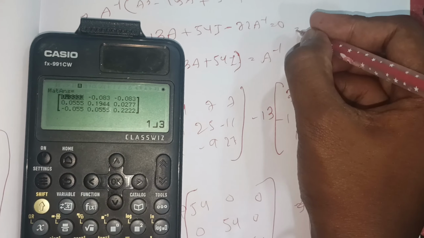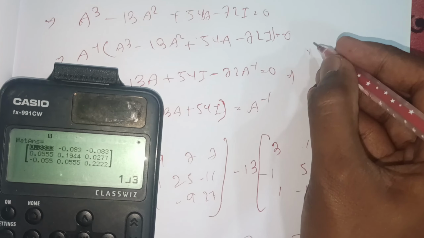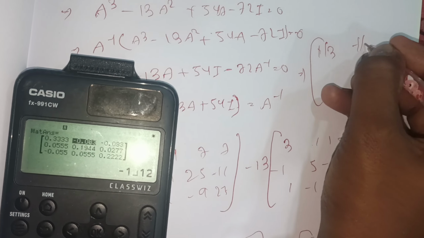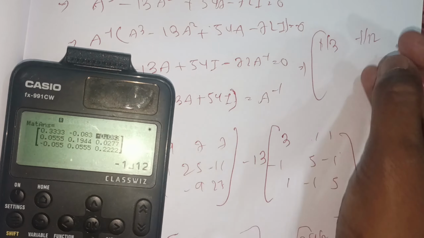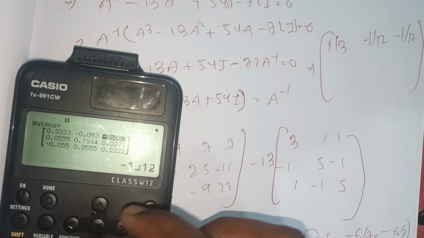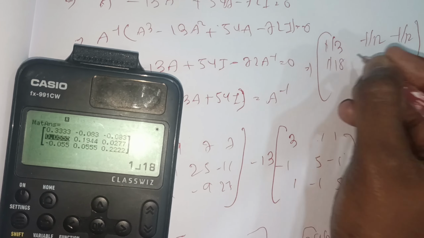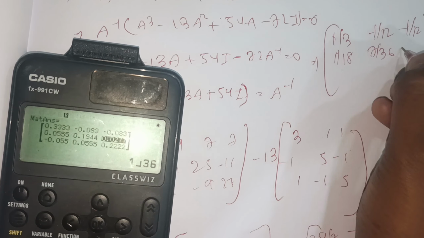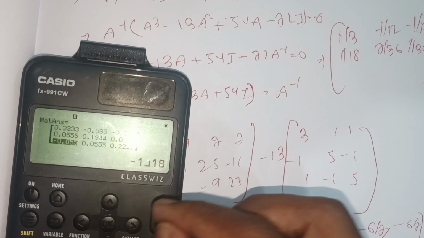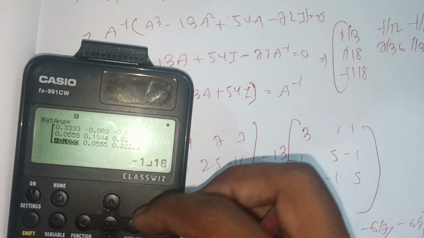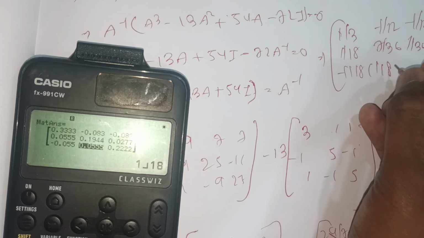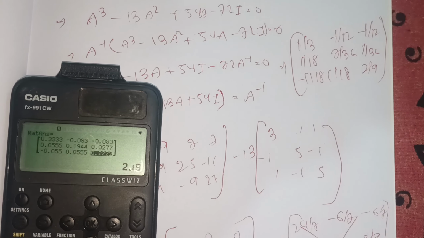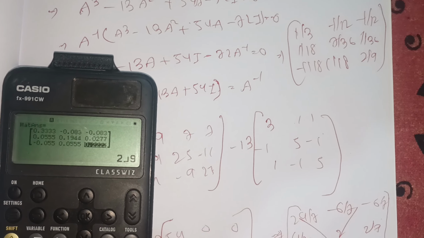So verified by the calculator. So I am writing it here. So 1 by 3, minus 1 by 12, minus 1 by 12, 1 by 18, 7 by 36, 1 by 36, minus 1 by 18, 1 by 18, 2 by 9. So this is the value of A inverse here.